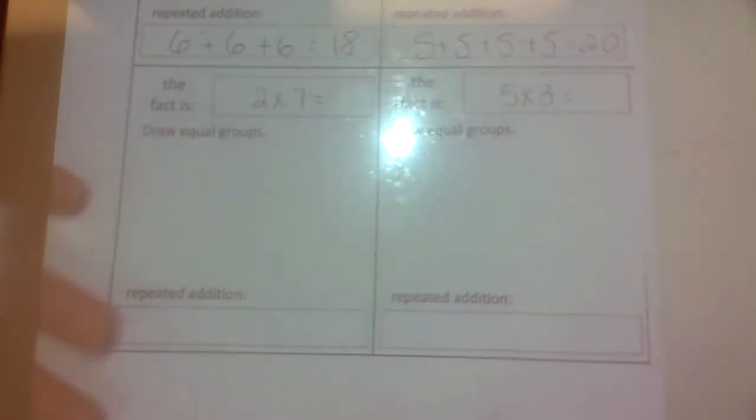All right, let's look down at the next one. If you think you can go ahead and do 2 times 7 by yourself, draw all the equal groups, do the repeated addition, and then find the product, find the answer, go ahead and do 2 times 7.